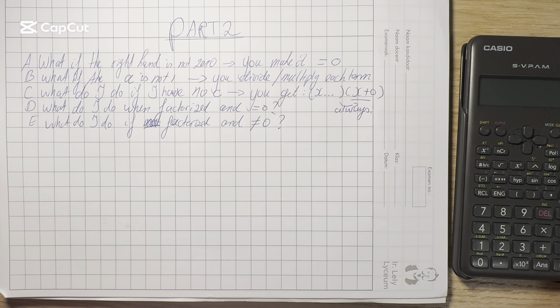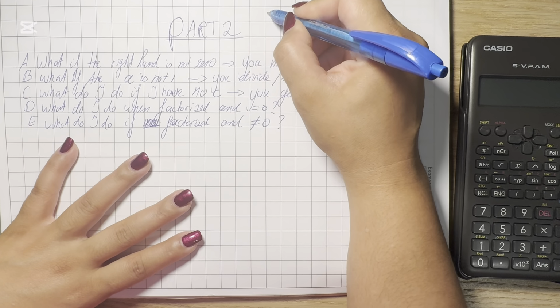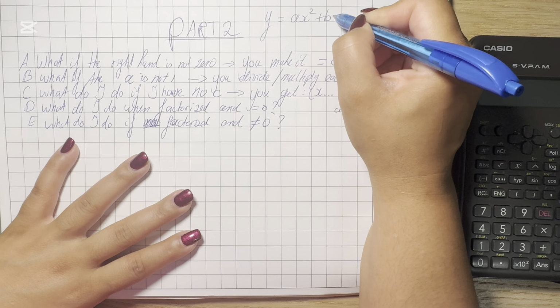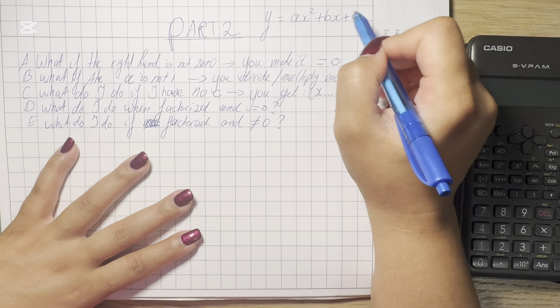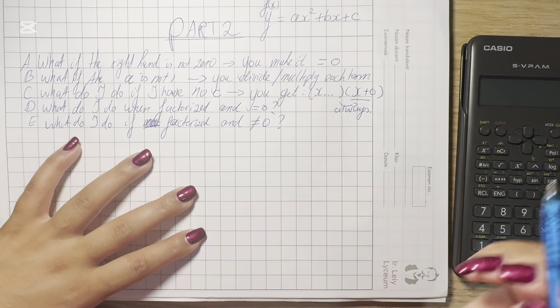Hello guys, and welcome to part 2, solving quadratic equations. So before we start, let's write down the generic form that we are going to work with, and that is the most important part. Y is ax squared plus bx plus c. This is the quadratic formula, and for Fabio, of course, it's the f(x).